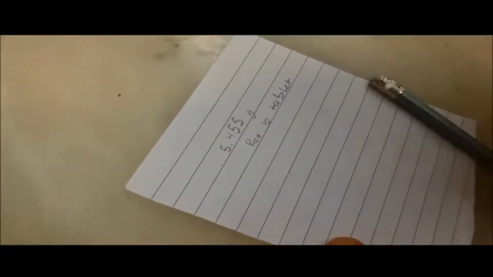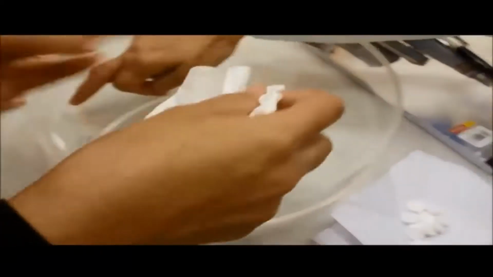We need to write down on a piece of paper how much the tablets weigh initially, and after running the test in the friabilator, we again check the weight and find the difference between the initial and final.